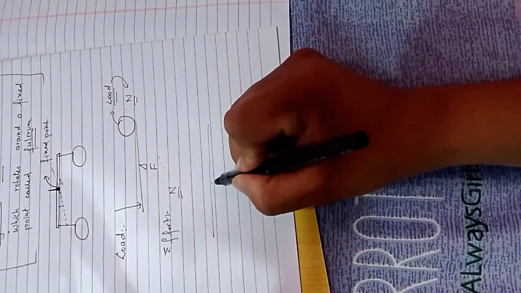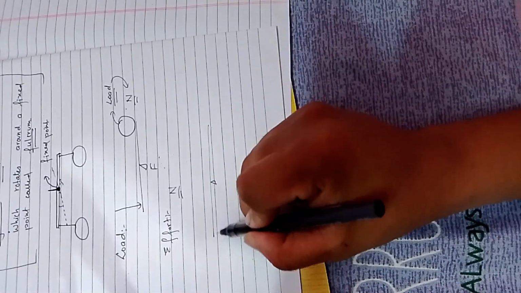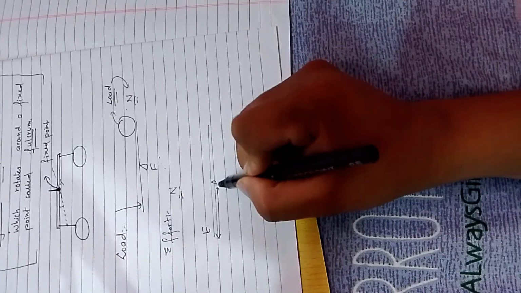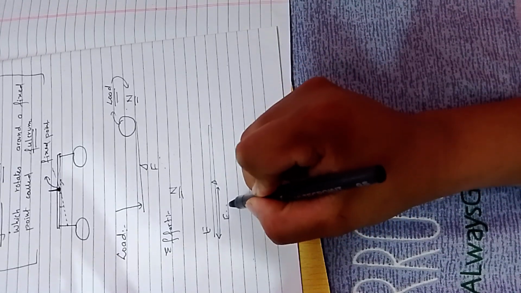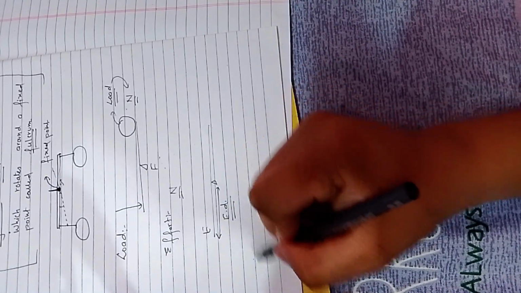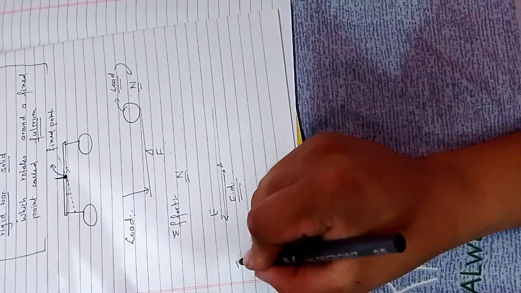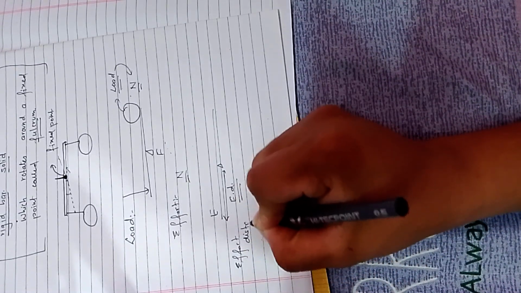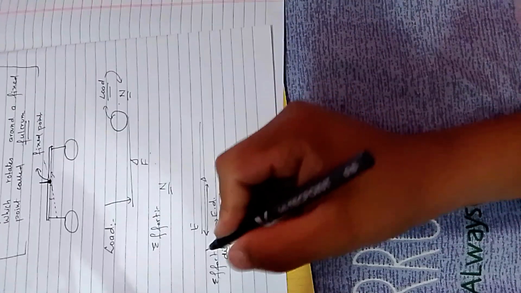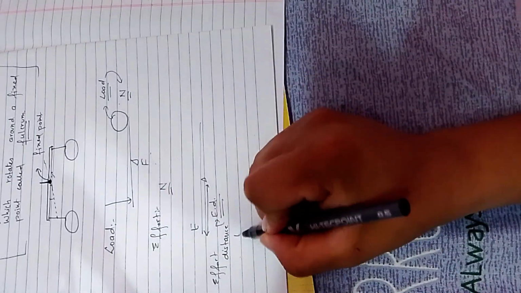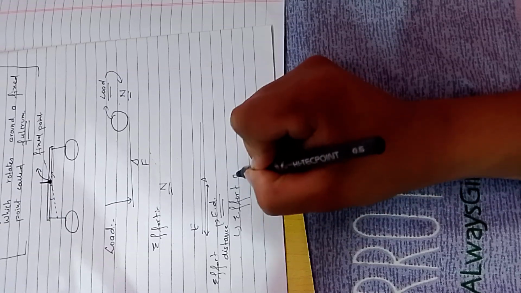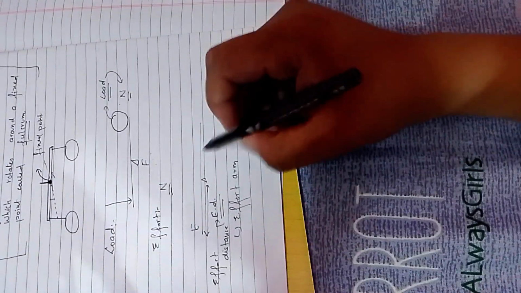Now, talking about the next quantity, the distance between effort and the fulcrum is known as effort distance, which is simply represented by ED. This is also known as effort arm.